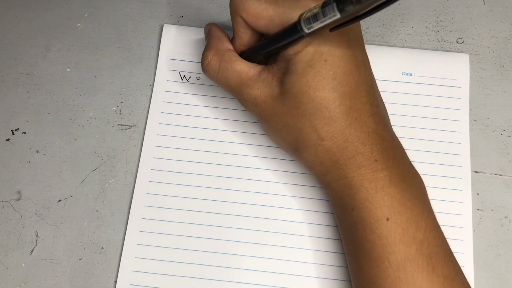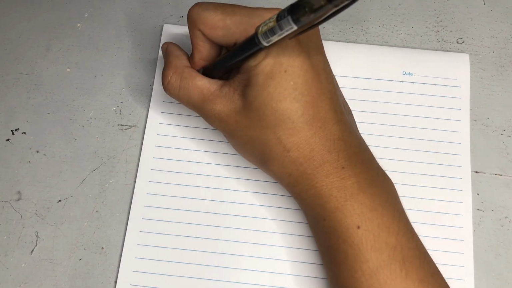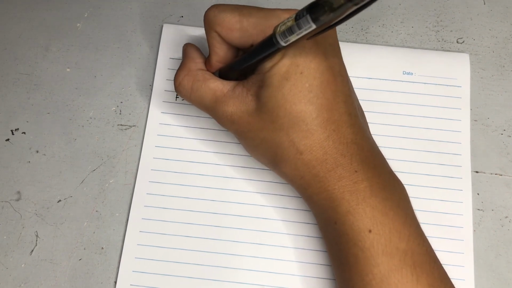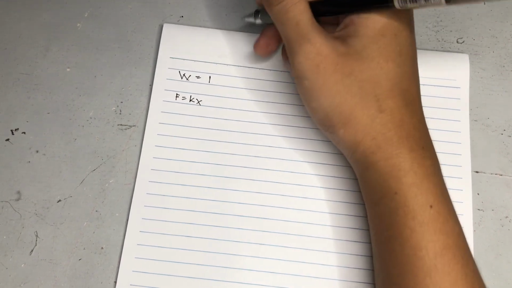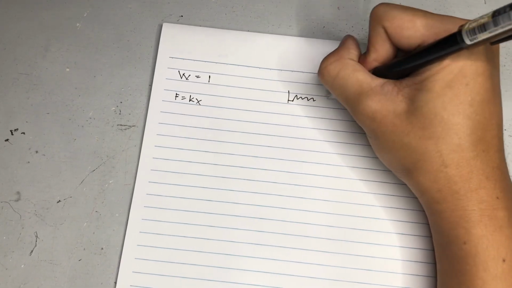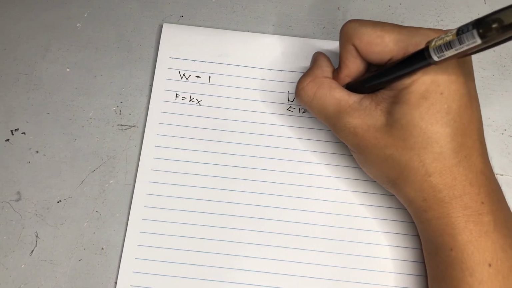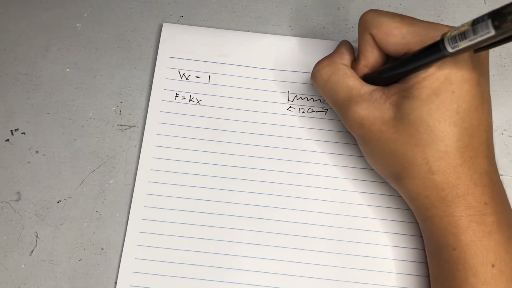So, bago natin kunin yung work, yung force muna, which is nawawala. So, imagine may spring tayo ulit. Tapos, ang haba nito is 12 cm.